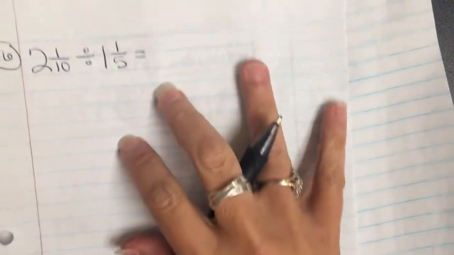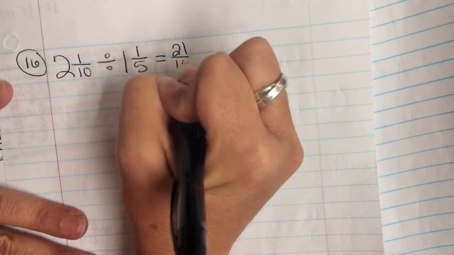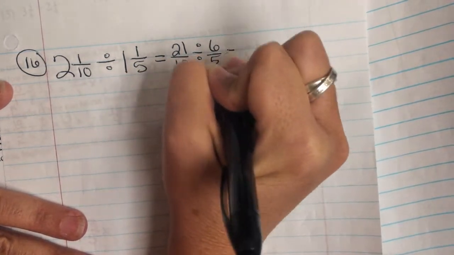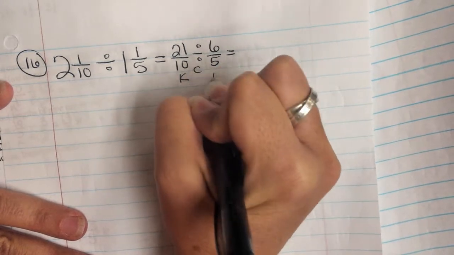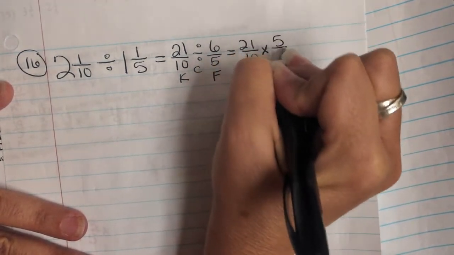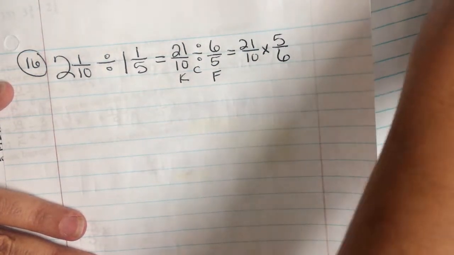Okay, 16. Here we go. I got 21/10 divided by 6/5. Keep change flip. Keep 21/10 times 5/6. Ooh, good simplifying again.